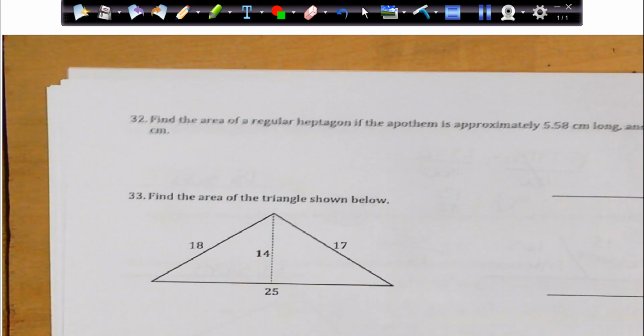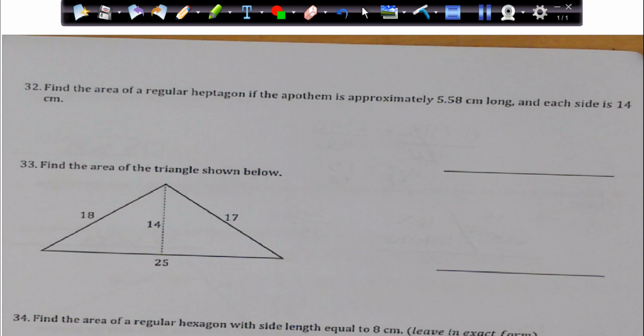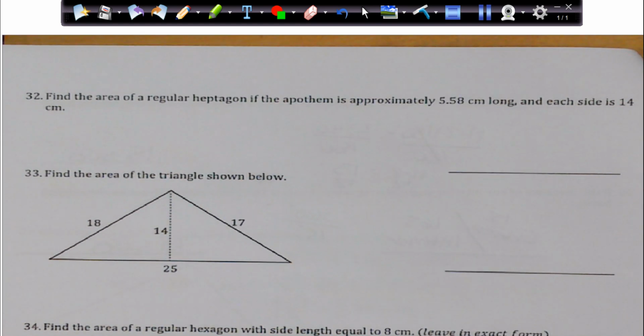All right, let's see. How much further can I get? I can get pretty far, I think. All right, find the area of a regular heptagon if the apothem is approximately 5.58 and each side is 14.